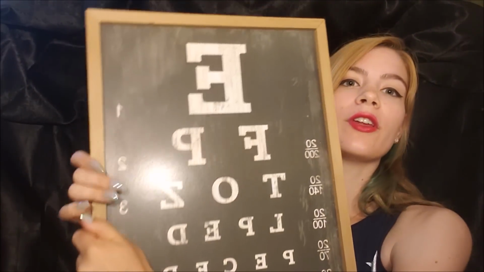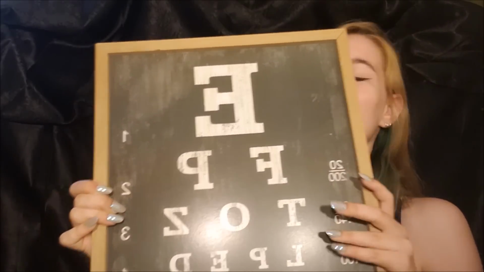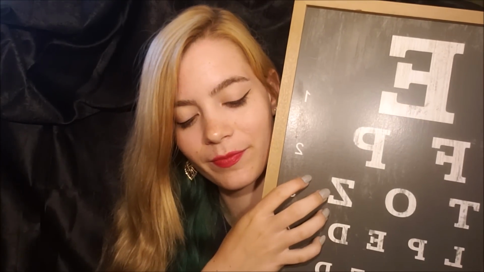Now we're going to be moving on to a brief synopsis on our visual acuity tests. If you get your eyes examined quite often, if you're blind as a bat, such as I am, then you may know this chart quite well. This is known as a Snellen chart, and the Snellen chart tests how far you can see, essentially.